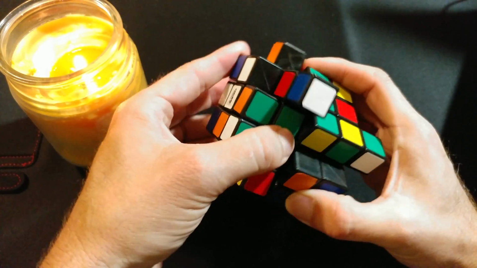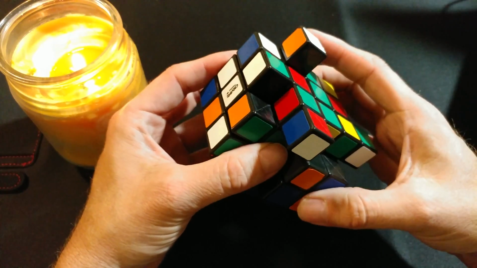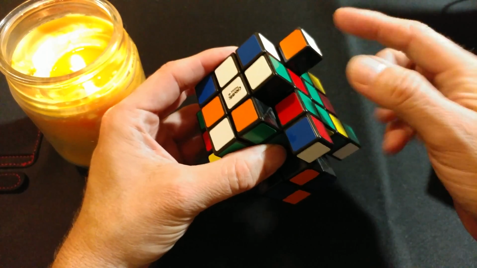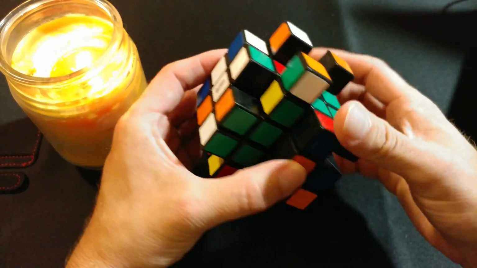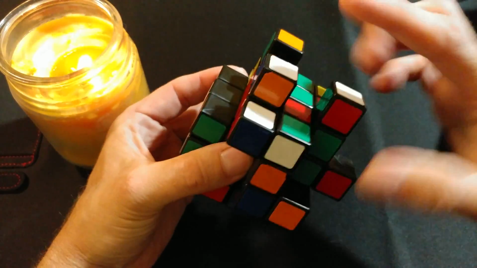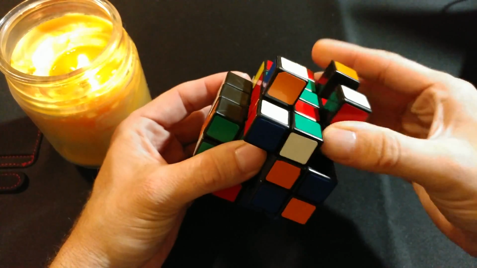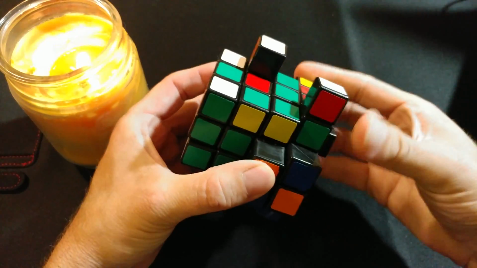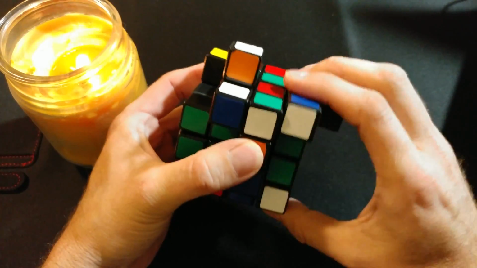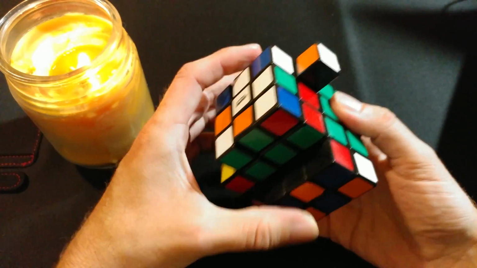Let's move the top so that we bring this next piece into its position. So let's keep a close eye on this one. RIDI, RD, RIDI, RD, RIDI, RD, RIDI. Okay, that's correct. RD. Okay, so that piece is correct.